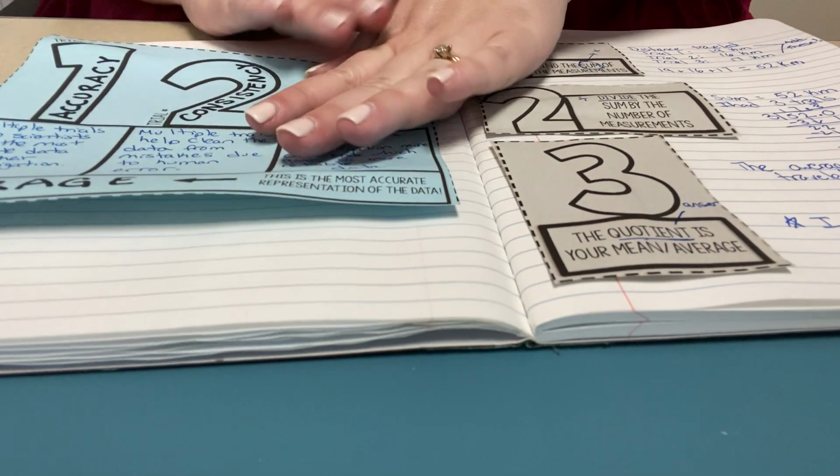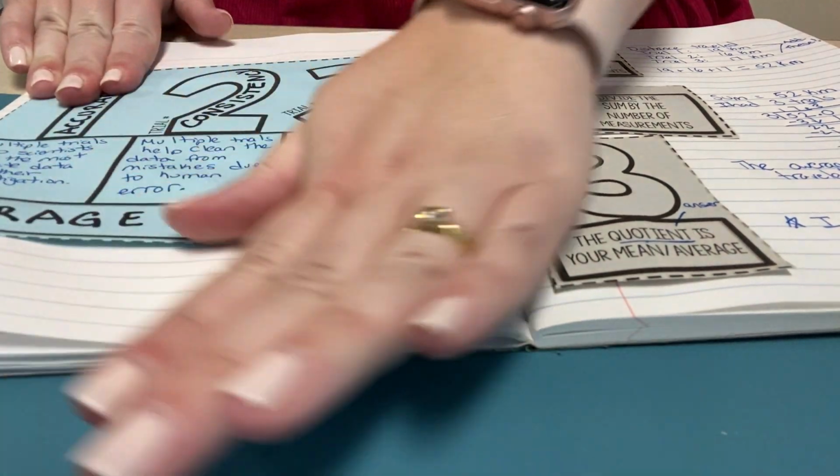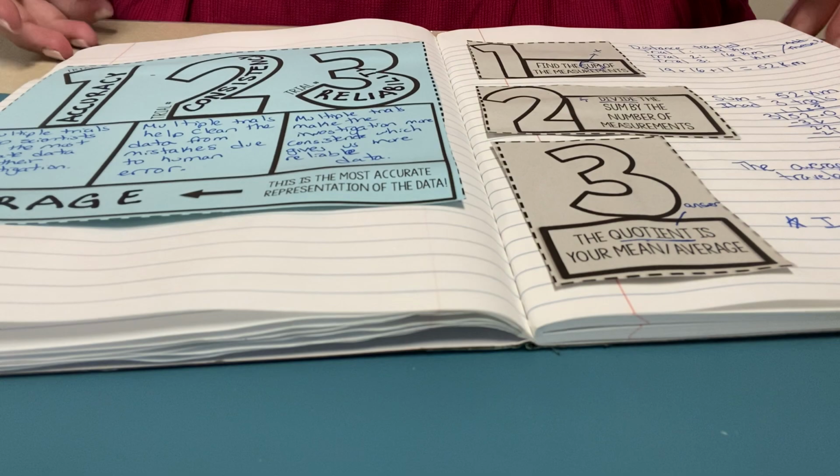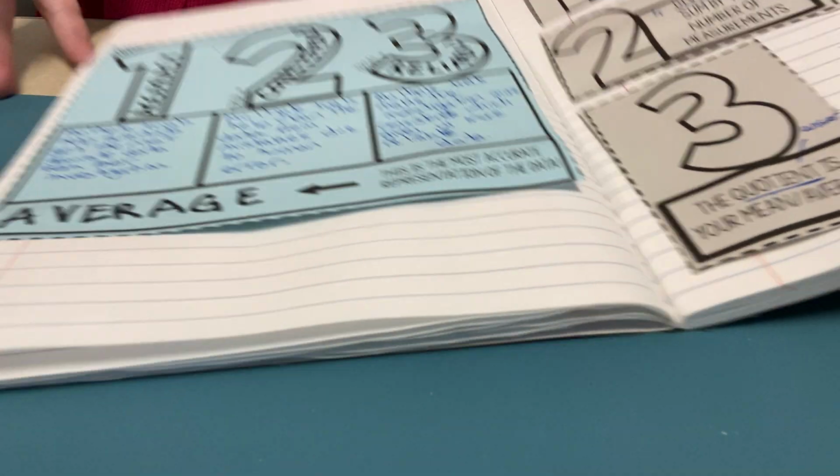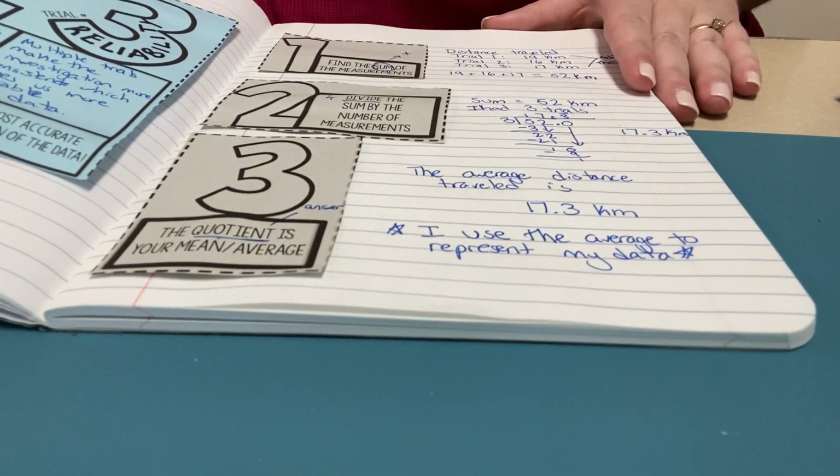And put this in our notebook page nicely there in the middle. And there we go. So now we're done with page 14 and we're done with page 15 from our previous video.